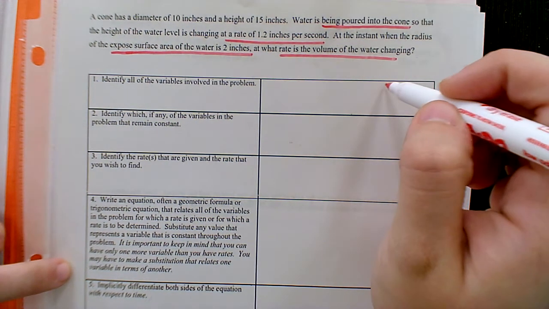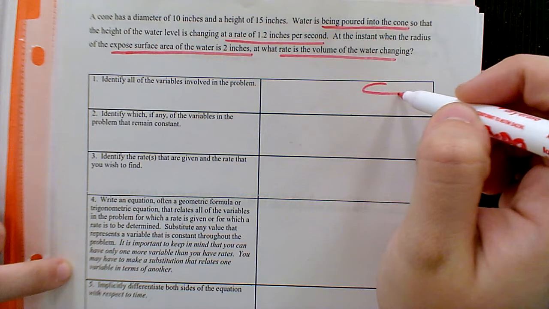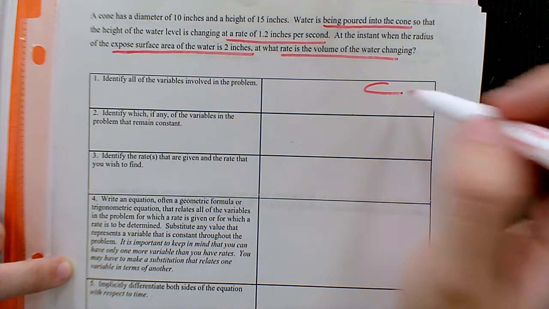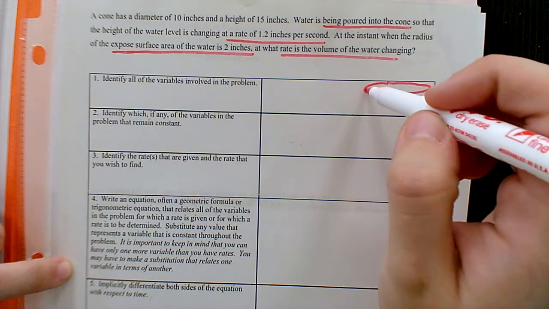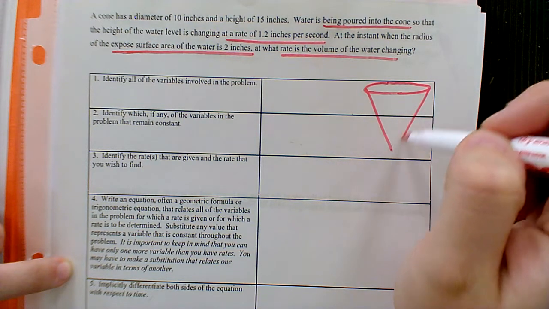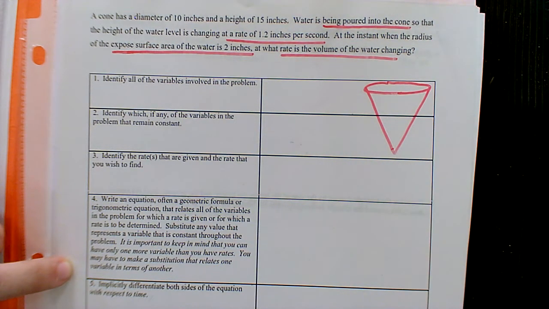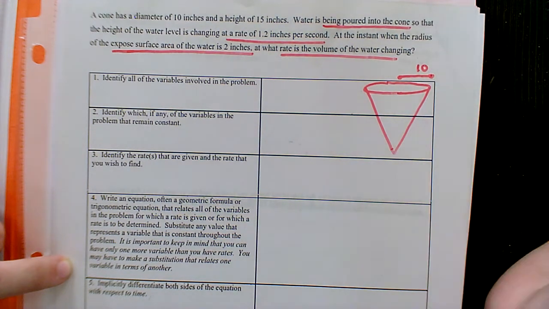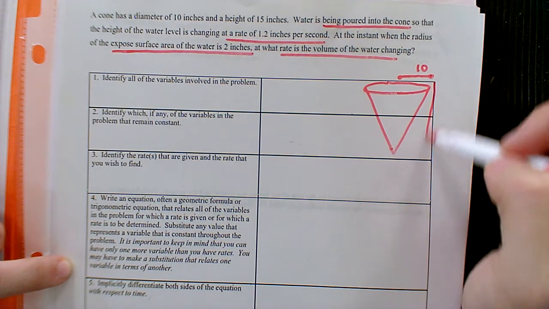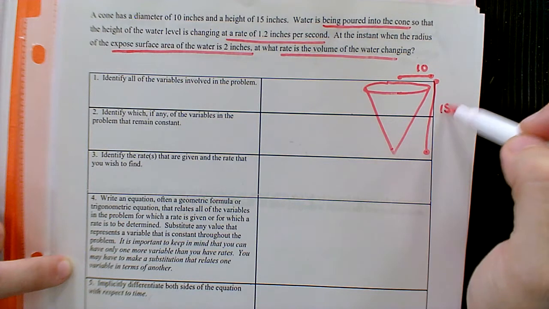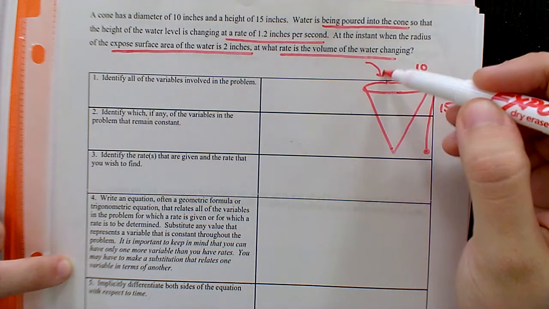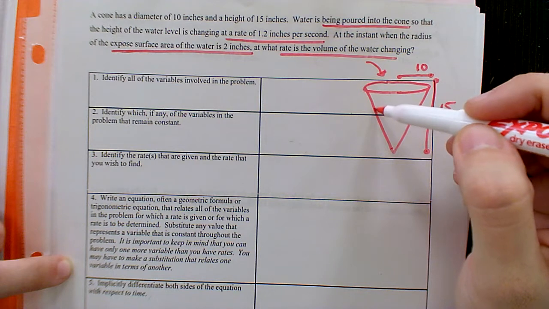All right, for visual sake, I'm going to draw a picture. Let's go ahead and draw a cone. And let's see, diameter of 10 inches, height 15. Water is being poured into the cone.